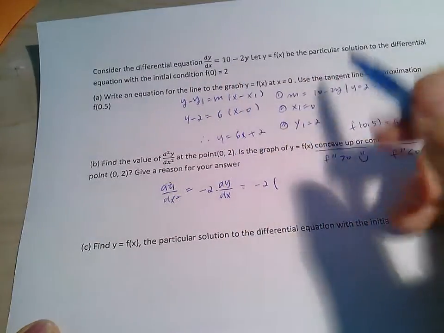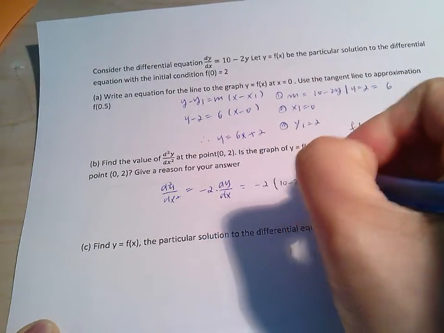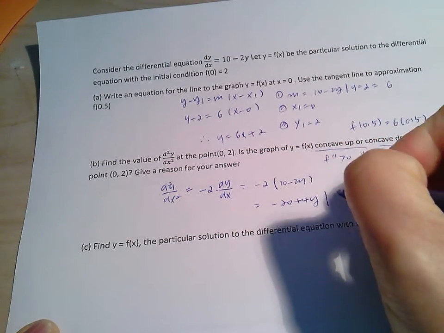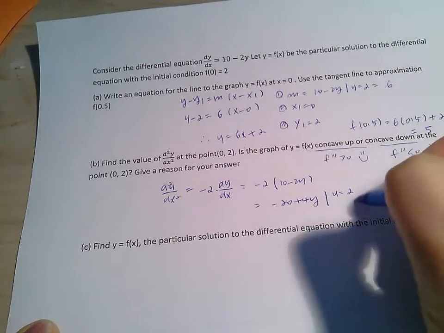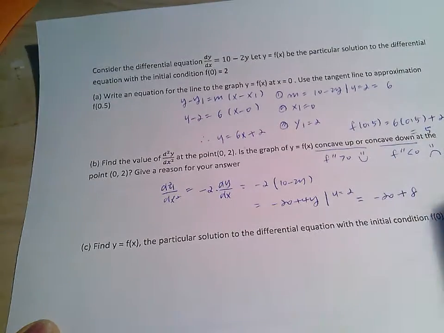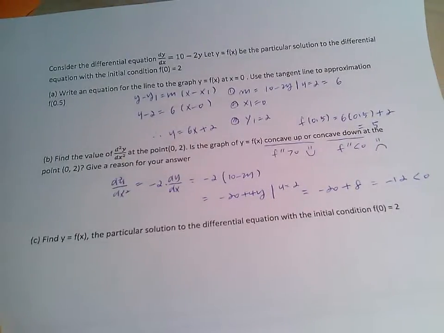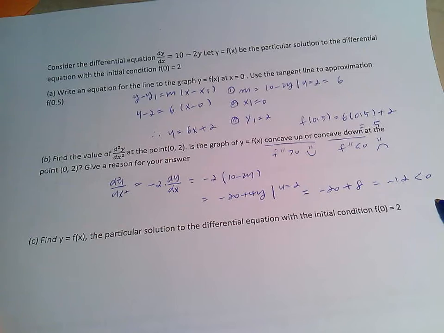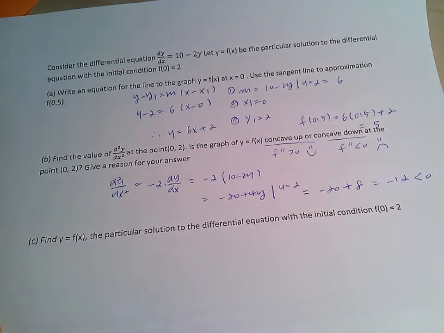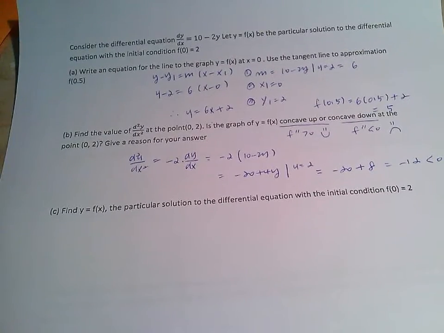So you have to plug in dy over dx, which is 10 minus 2y, which gives us negative 20 plus 4y. And then we have to plug in y equals 2. So plug in negative 20 plus 8, because 4 times 2 is 8, which gives us negative 12, less than 0. So we know this one is concave down. The reason is that the second prime is less than 0. You have to explain it. But the answer is supposed to be negative 12, not negative 2, because you have to multiply by dy over dx.